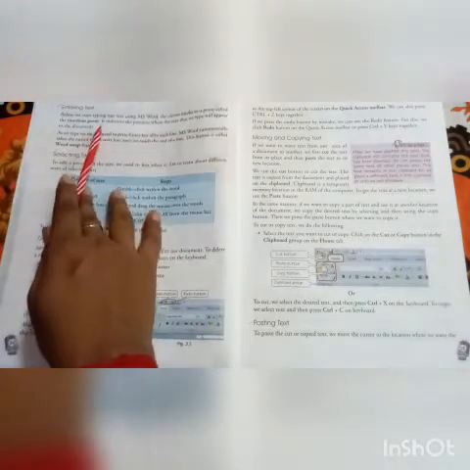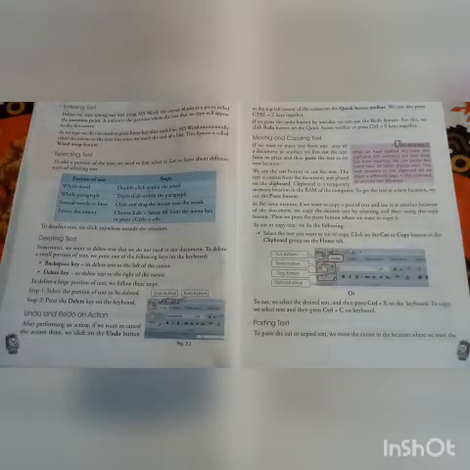Entering text. Before we start typing our text using MS Word, the cursor blinks at a point called the insertion point. Students, when we are typing, at that time on the monitor screen we can see one vertical line. That point is called the insertion point. It indicates the position where the text that we type will appear in the document.